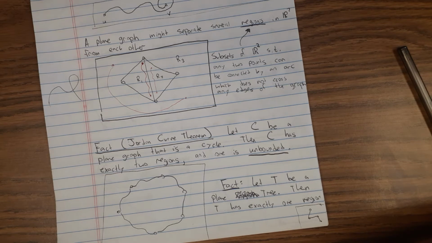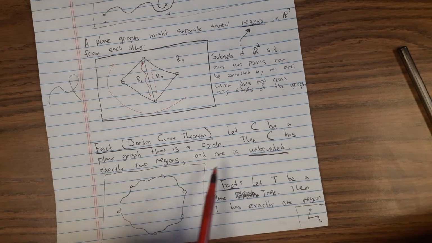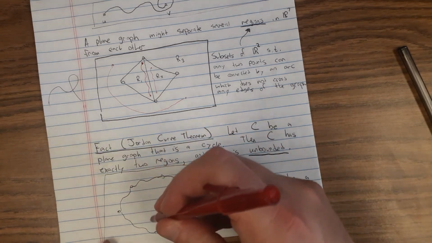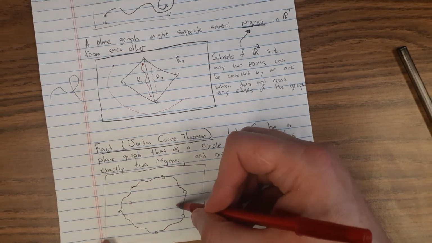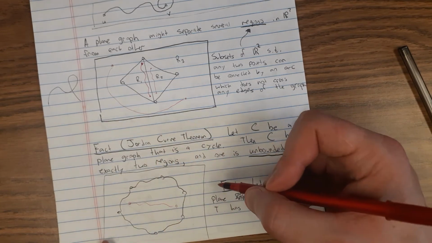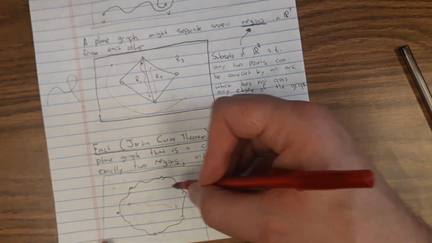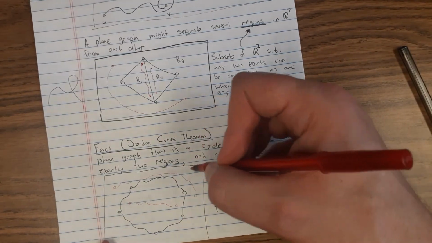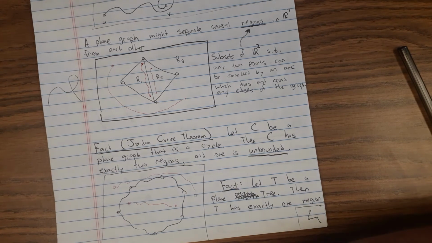And all the Jordan curve theorem says is that this plane graph has exactly two regions. Roughly speaking, there's the inside and the outside. It seems so obvious, doesn't it? Any two points inside here, I can get from one to the other. Any two points outside here, I can get from one to the other. If I pick a point inside and a point outside, then it's not possible to get from one to the other. There's exactly two regions. There's the inside and the outside.